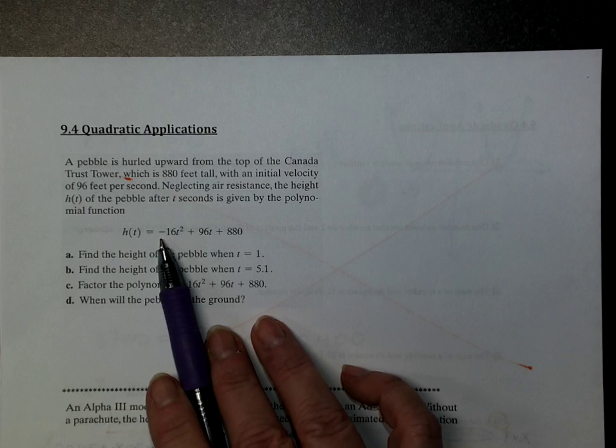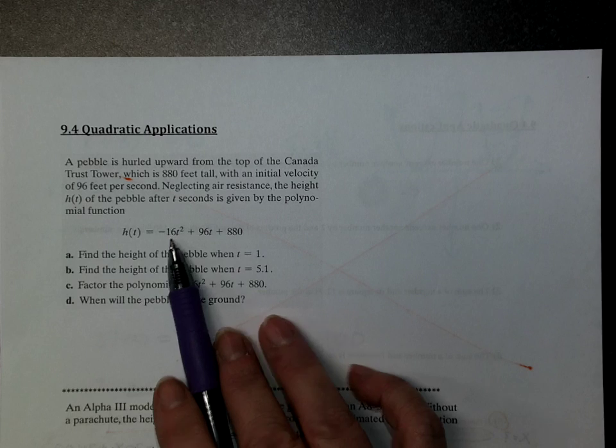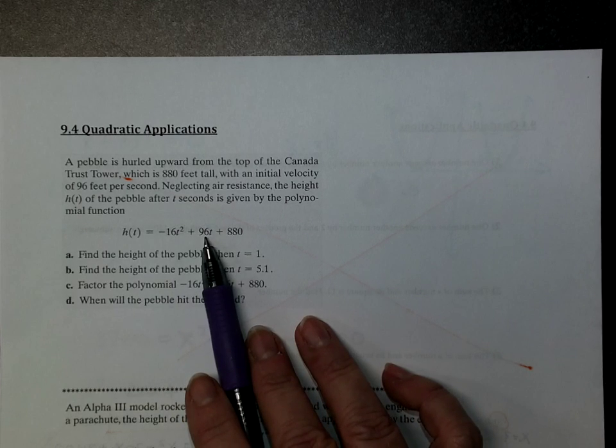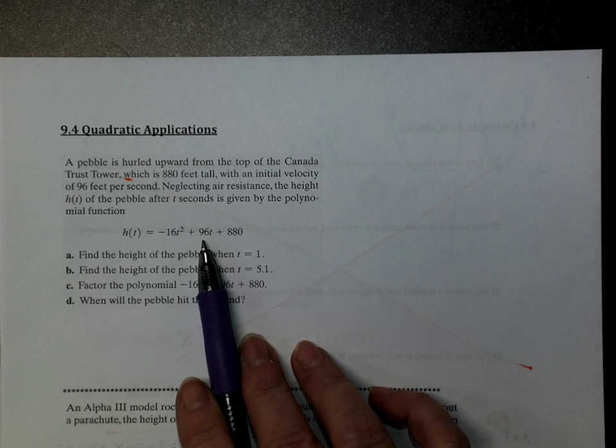So the negative makes it a downward parabola. The negative 16 means this is gravity on Earth. That will never change. Now, this will change because this person threw this pebble at 96 feet per second. Your linear term is how fast the initial velocity was.